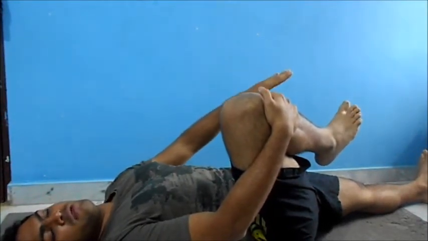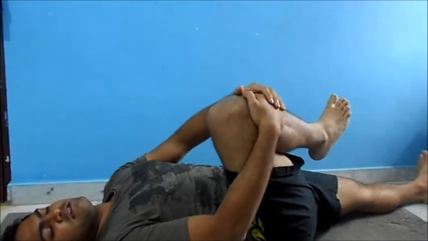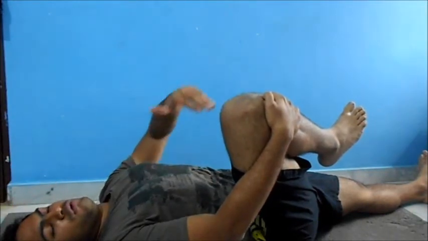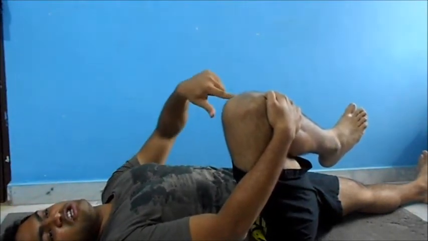So all you have to do is hold it like this. Do this on each leg. Hold it for about 30 seconds to get started with.